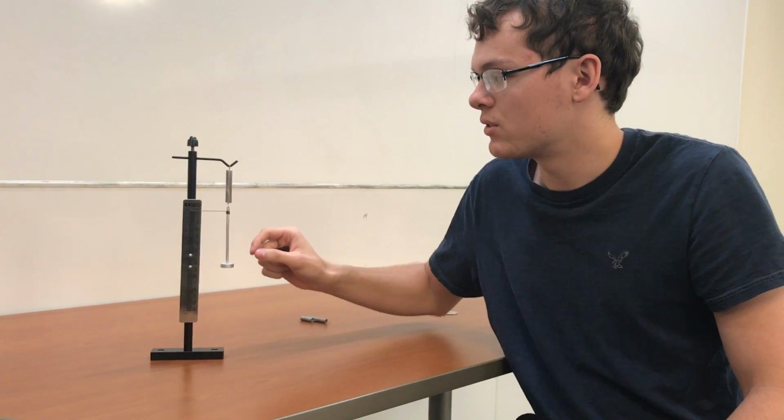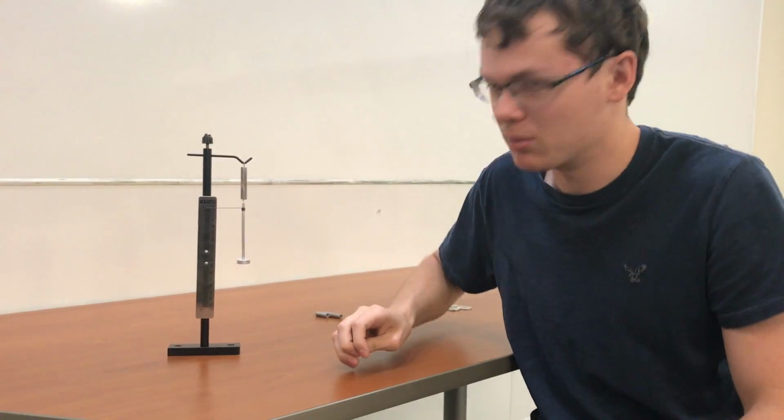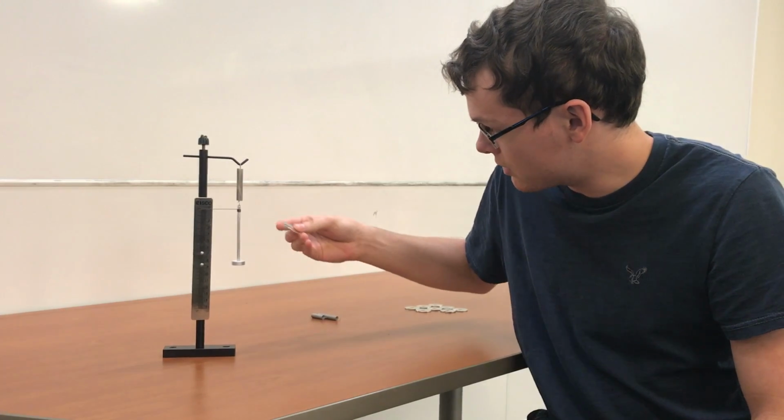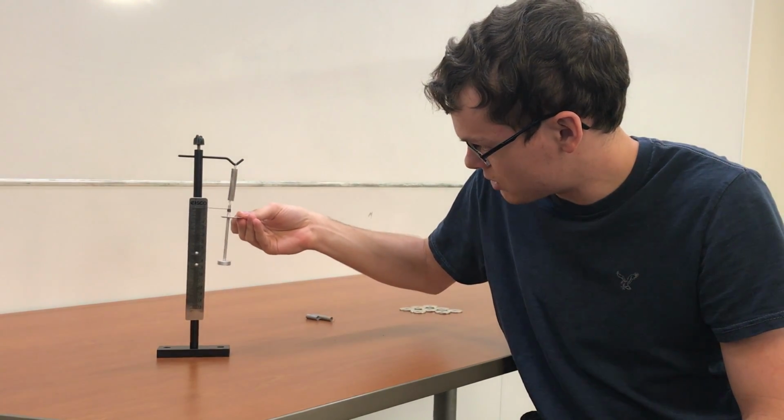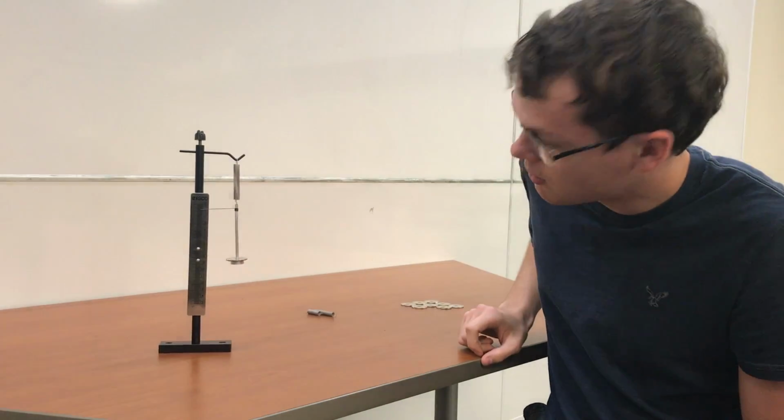Okay, so once you have your experiment set up here, make sure the needle is zeroed out up here to get the most accurate results. The experiment is performed by adding weight in 10-gram increments to the spring and then measuring the displacement.